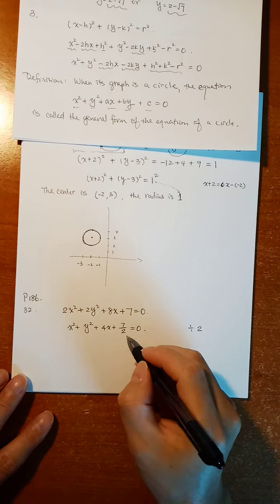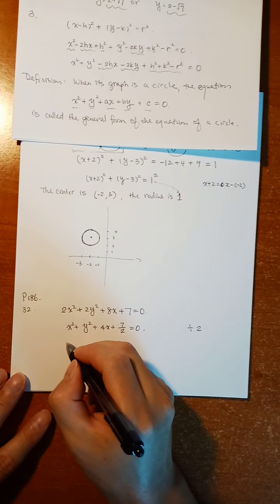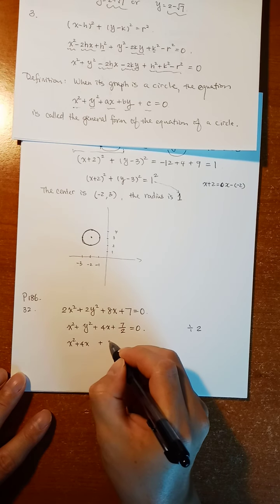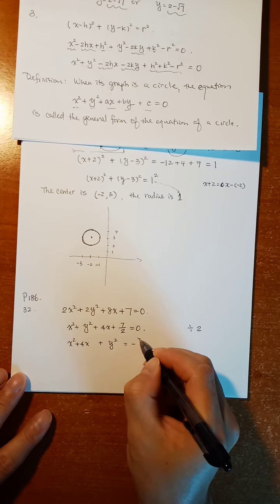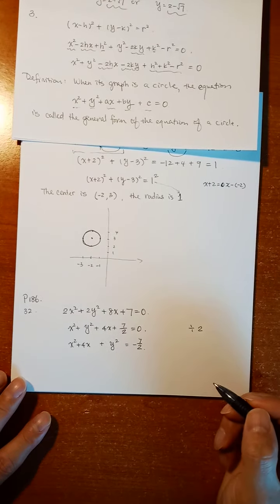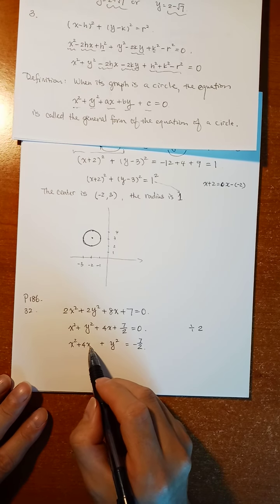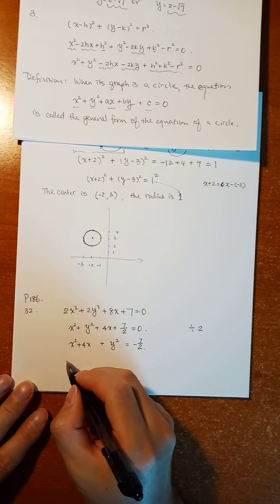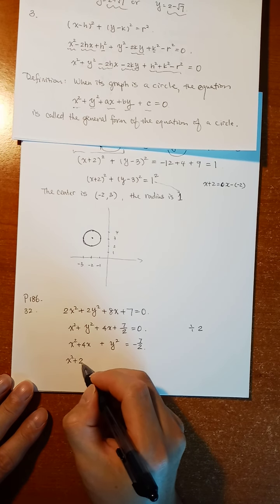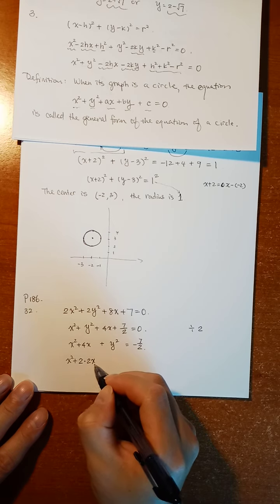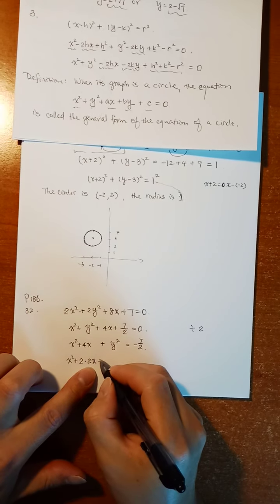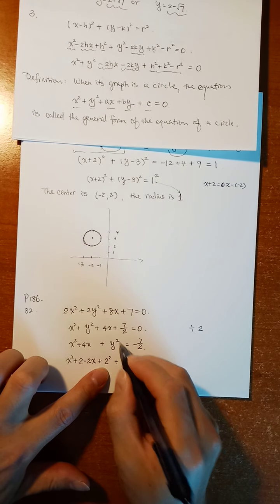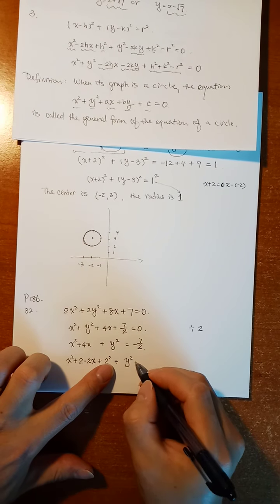And second, I'm going to move this constant number to the right side. And also I collect x with x, y with y. Okay, and then remember that here you have a linear term for x. For that we need 2 times 2. And this 2, we need to square, 2 squared. It's a complete square. Y does not have a y term, so you don't do anything.